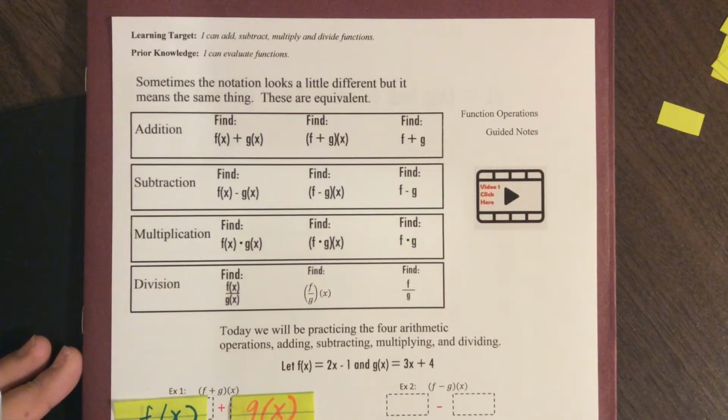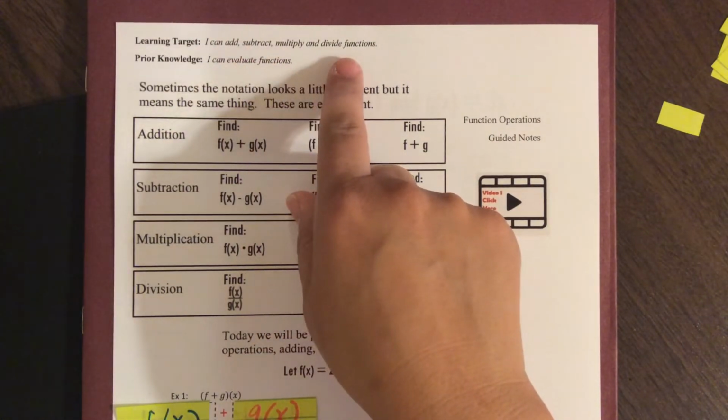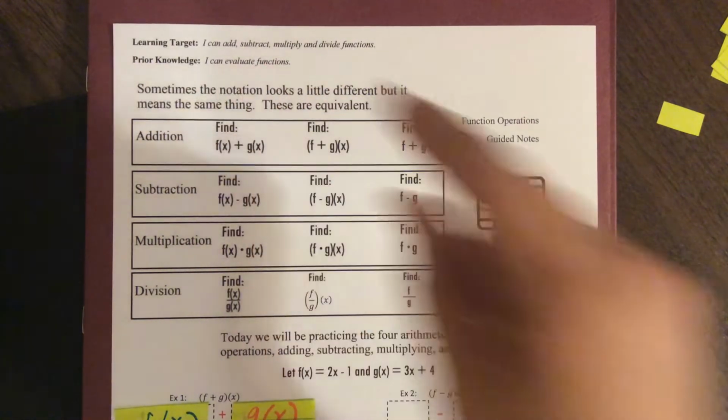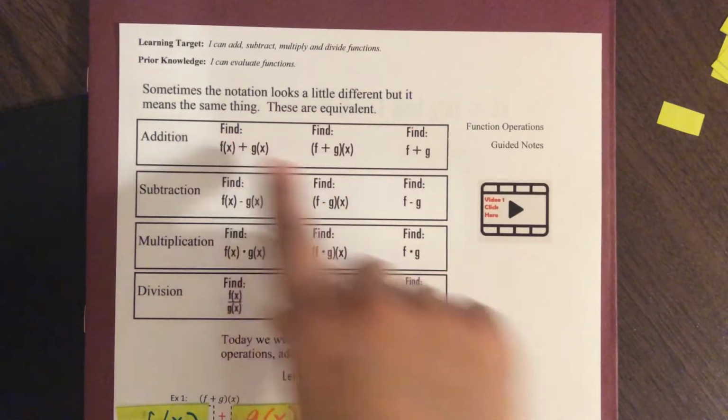Hello, this morning we are going to be talking about adding, subtracting, multiplying, and dividing functions. Your prior knowledge, something that you already know how to do, is evaluate functions. Sometimes the notation looks a little different, but it means the same thing.